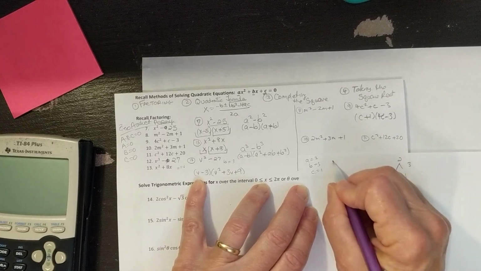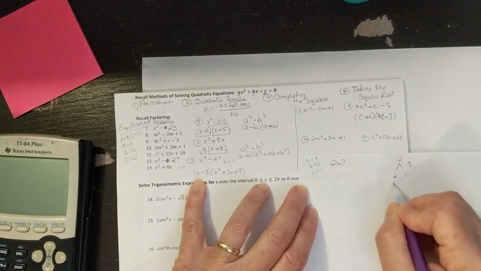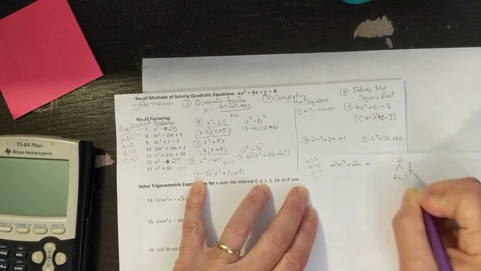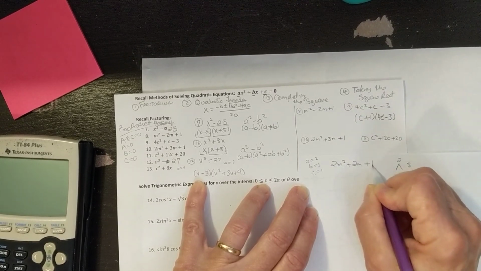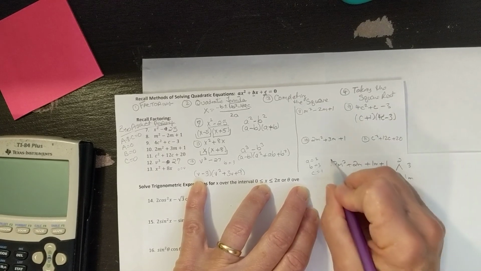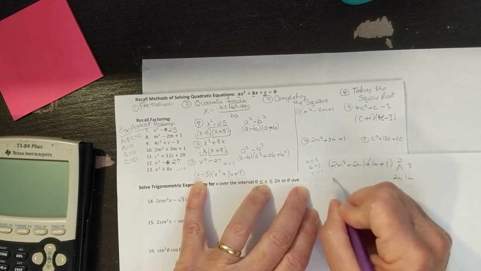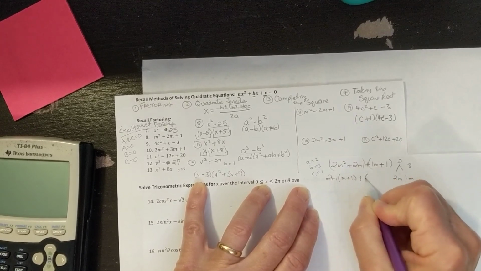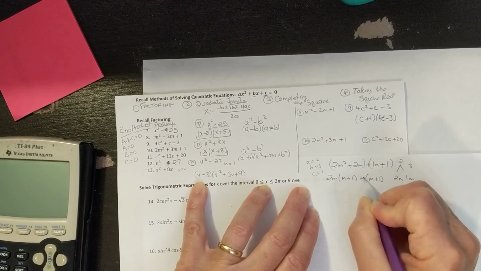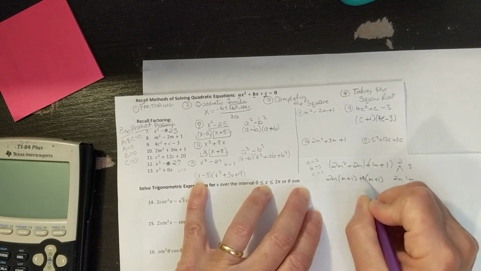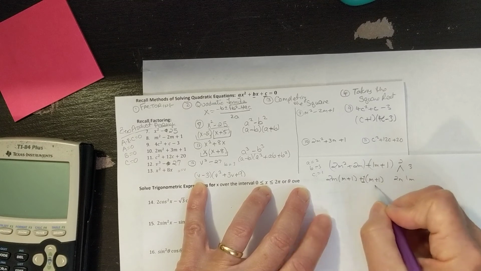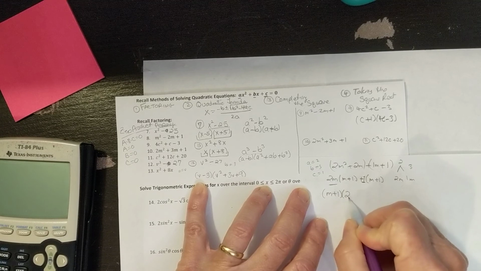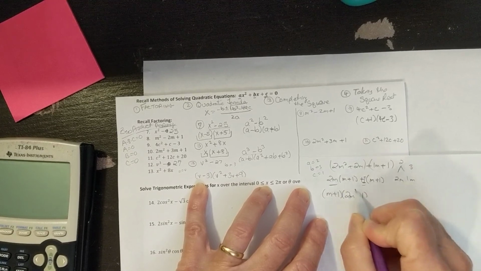So I rewrite the middle term. So 2m squared plus 2m plus 1m plus 1. Then I group. Then I factor out the greatest common factor. 2m leaves me with the m plus 1. There's nothing to factor out here. That's fine. So now I factor out the m plus 1. What's in front of this, though, is a 1. So be aware of that. When I factor out the m plus 1, I'm left with a 2m plus this 1 right here.